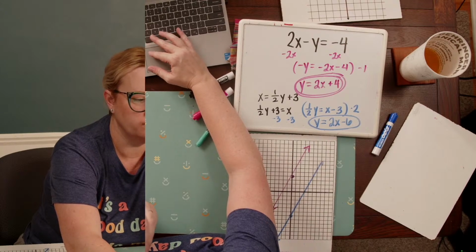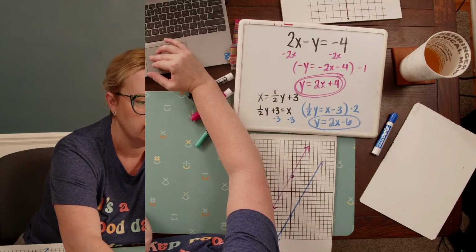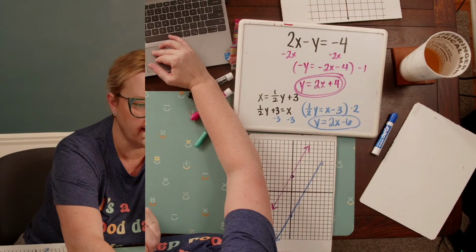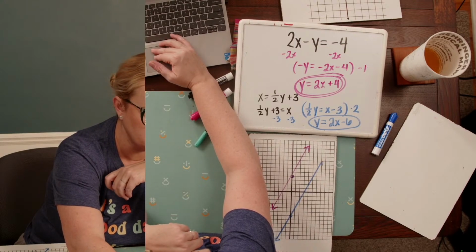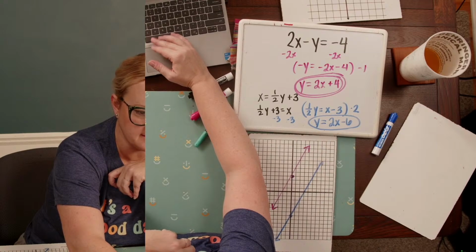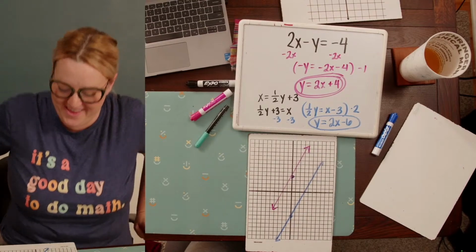I didn't realize that that had a specific name. The distance between two parallel lines is the perpendicular. I didn't know that. Interesting. Very interesting. Okay. All right.